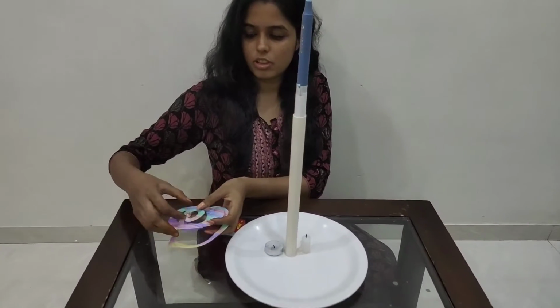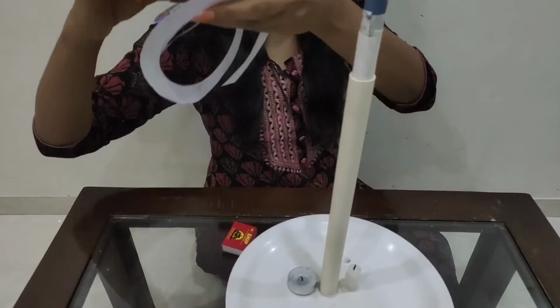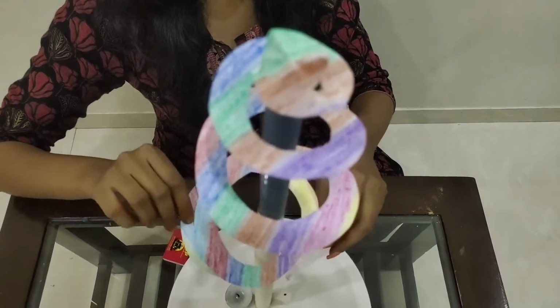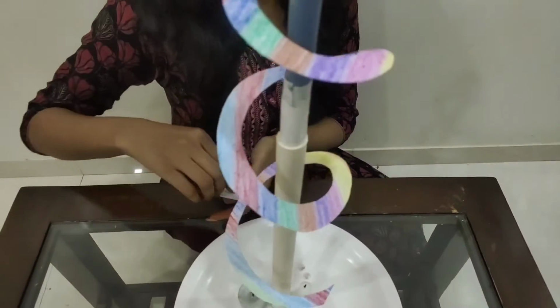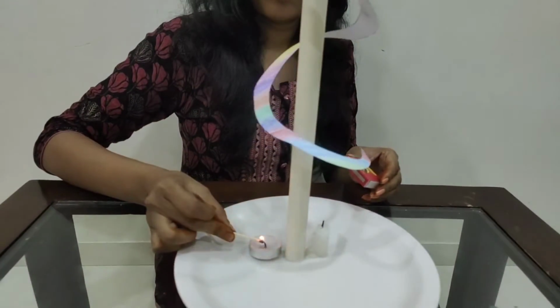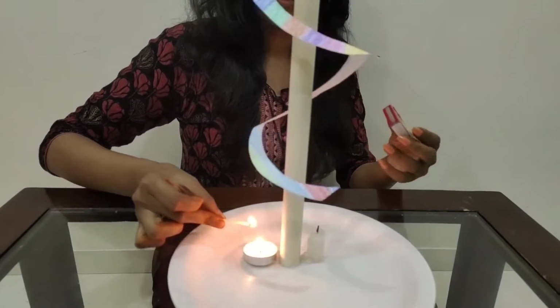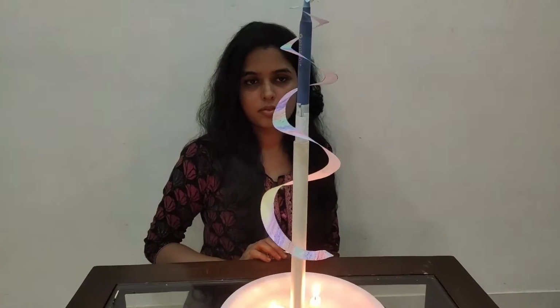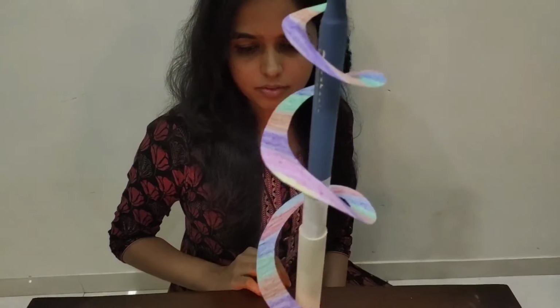After cutting the paper in this spiral manner, place this spiral as it is on the top of this stand. Now light both the candles. Let's see what happens now.